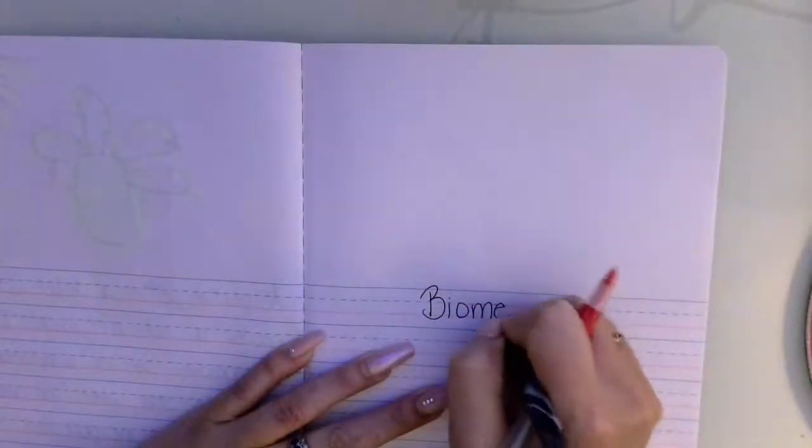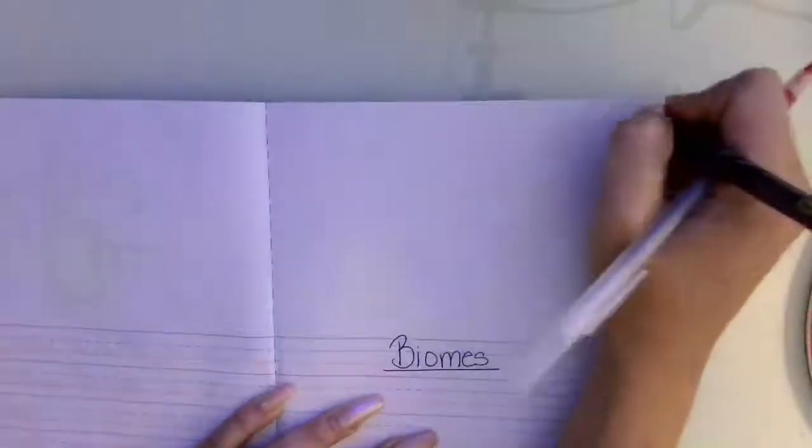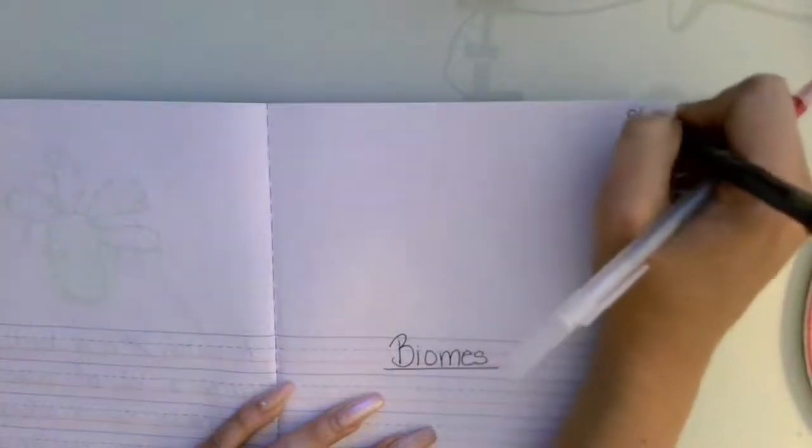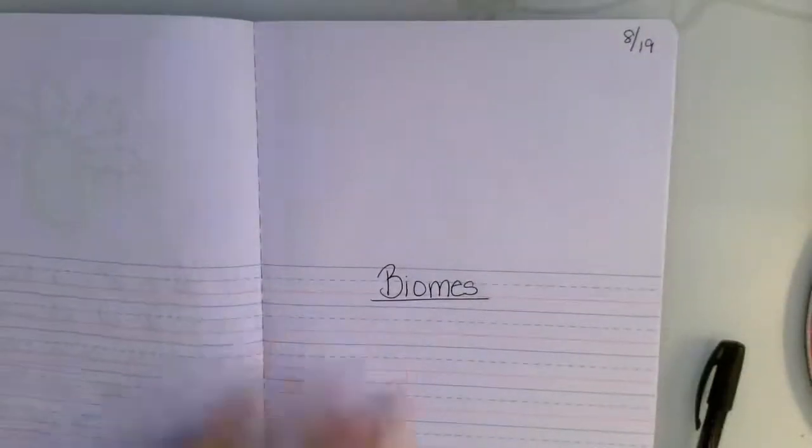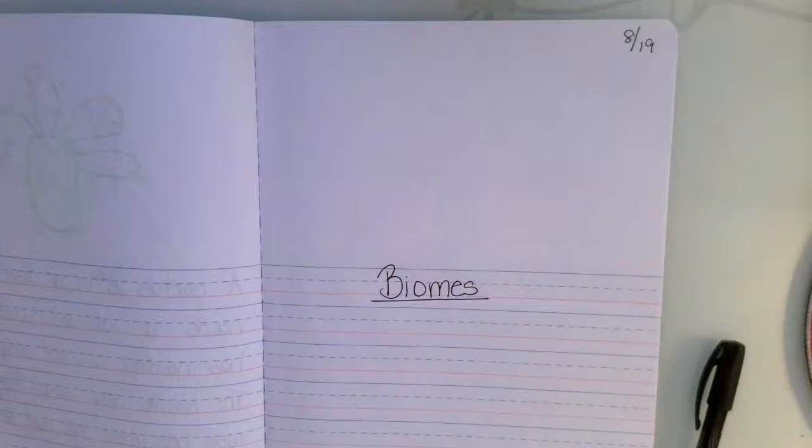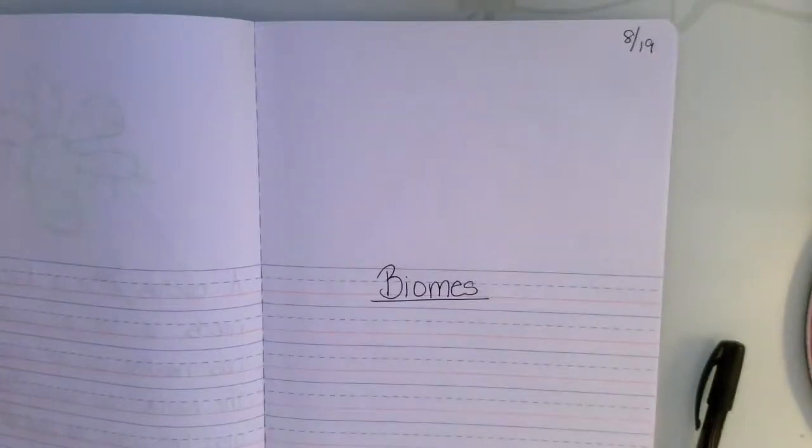Remember, this side is for you to make your own observations as a scientist. This page, your next page, you're going to write the word biomes. I am going to put a quick date up here. That's always a good practice with your notes. And you are going to draw a picture. Yesterday, again, you read about different biomes. So you're going to choose one of those biomes. I think you actually even watched a quick movie on your biomes. If you did it, you will be watching a movie on biomes.